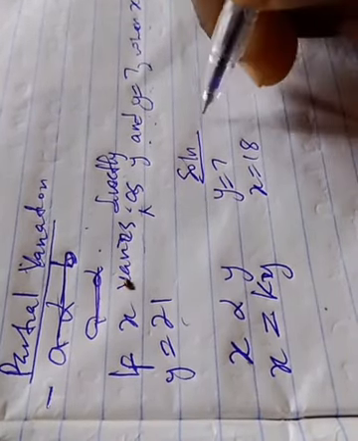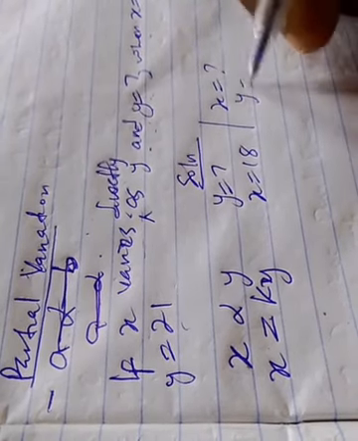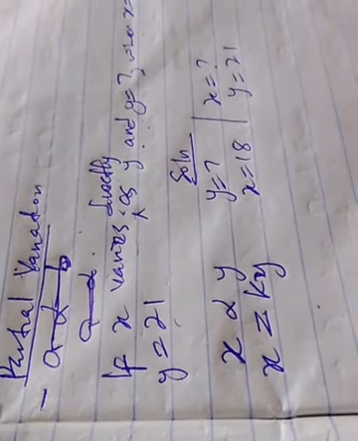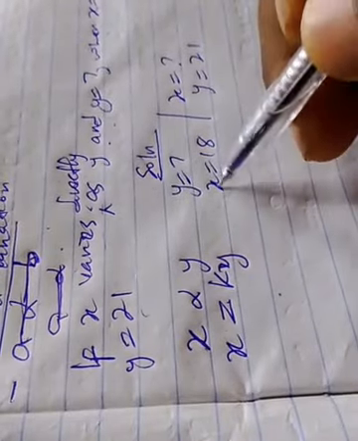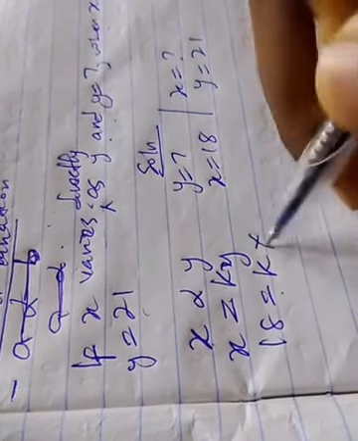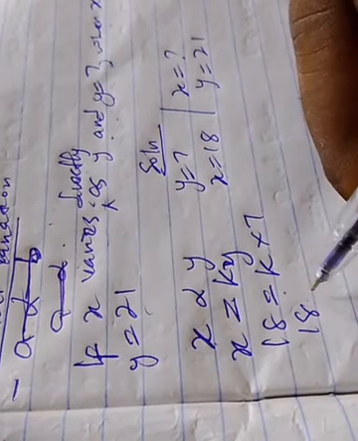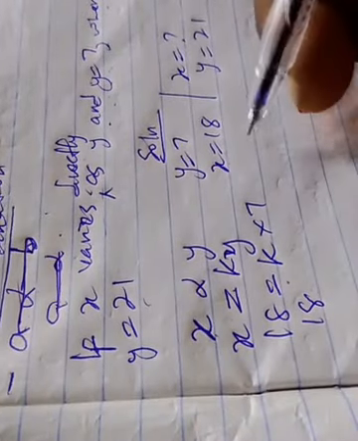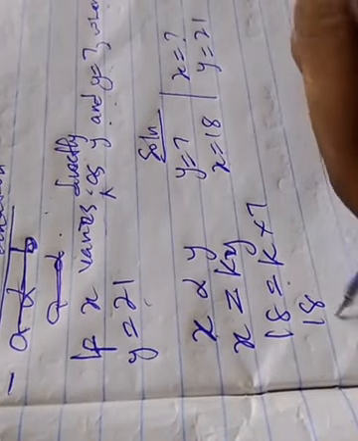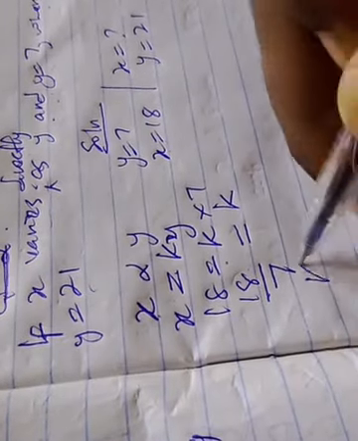Now they are asking you to find X when Y equals 21. So what you do is introduce this constant here. You have X equal to 18, so you come here: 18 is equal to K times 7. To get K, you divide both sides by 7. So you have K equal to 18 over 7.